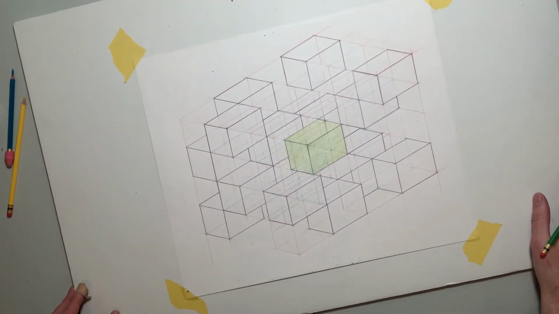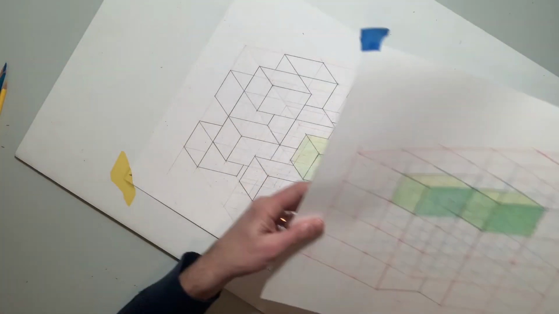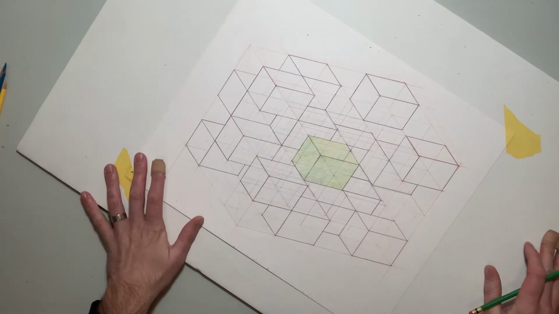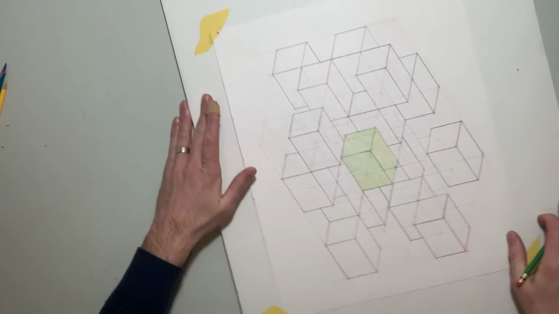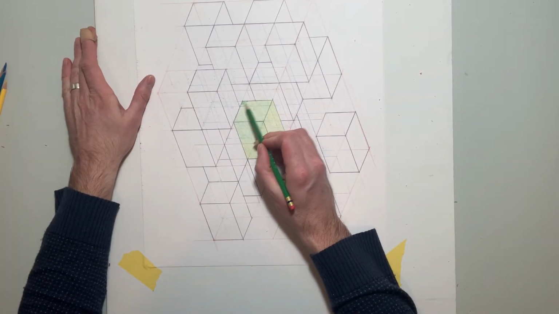Now I'm going to turn the angle of the board. Instead of turning my body, I have to protect that from him. And turn it this way. And I'm going to add another layer right here.